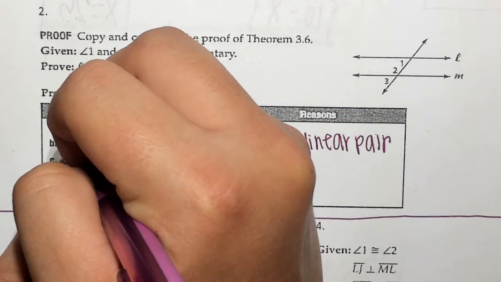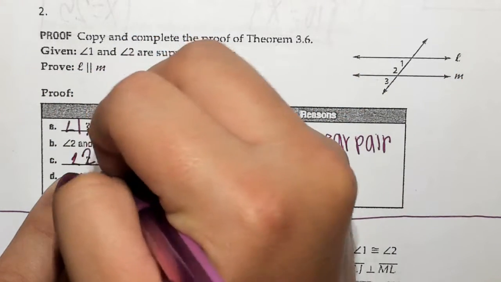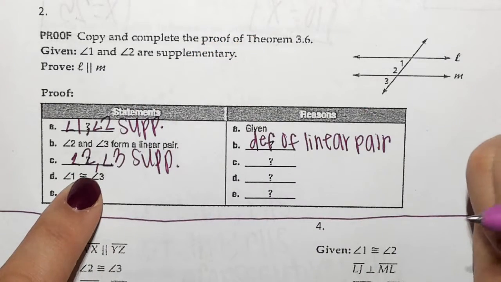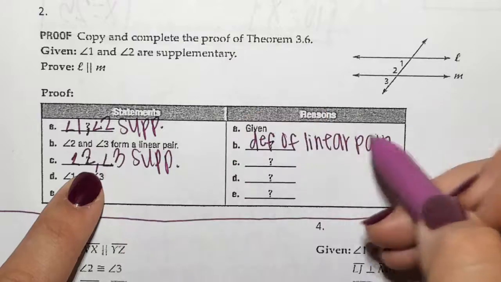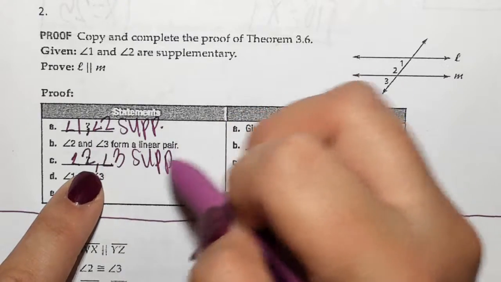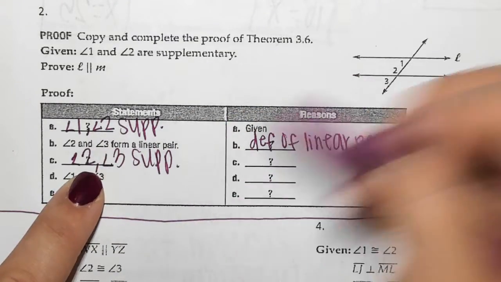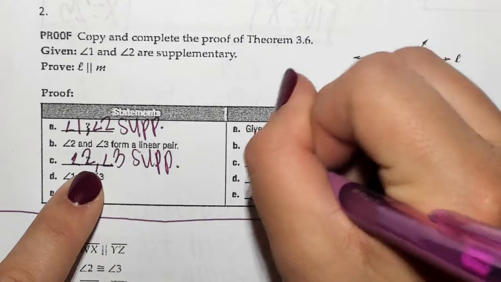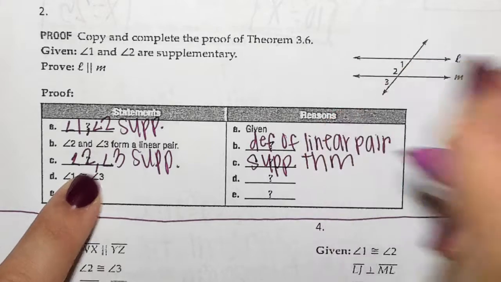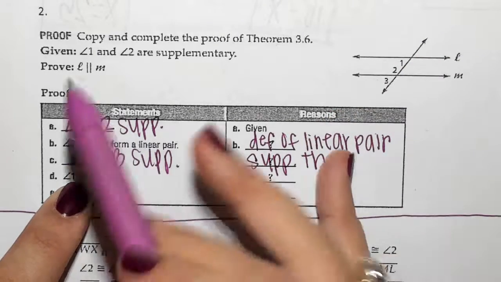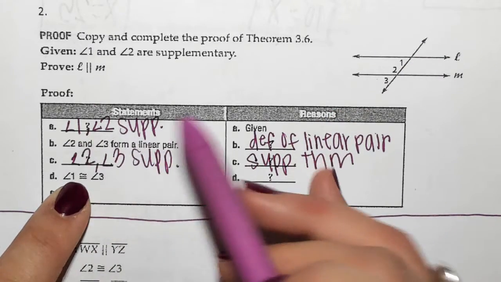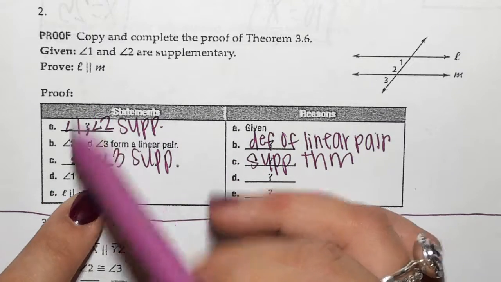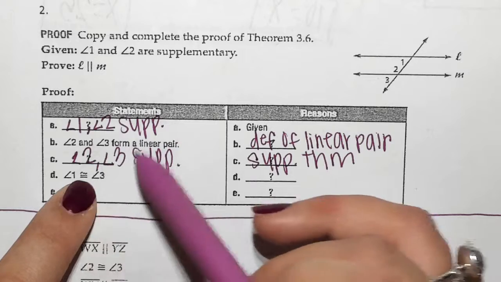So 2 and 3 are supplementary because they're a linear pair. If you were writing this one on your own, I would have been okay with you skipping B, because 2 and 3, you can look at that and know by the supplement theorem that they're supplementary. Okay, well, if 1 and 2 are supplementary and 2 and 3 are supplementary, then by transitive, 1 is congruent to 3.